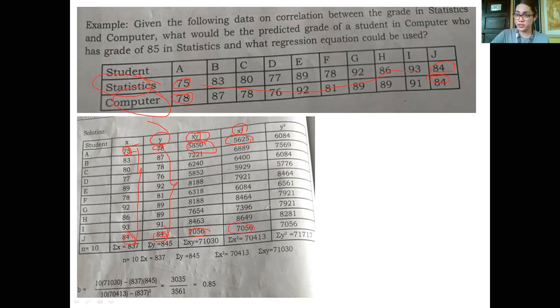And of course, you will do the same thing for y squared. For y squared, same process: 78 squared is 6,084, until 84 squared, which is 7,056. So that's how you get it.